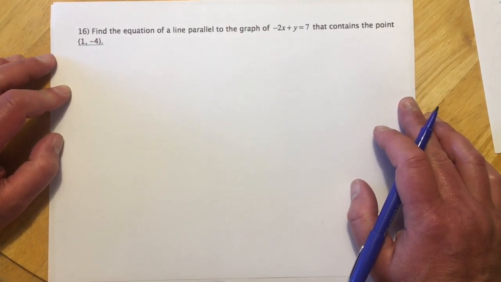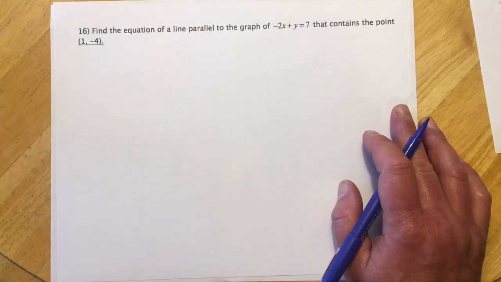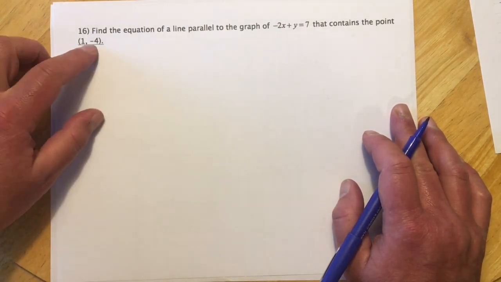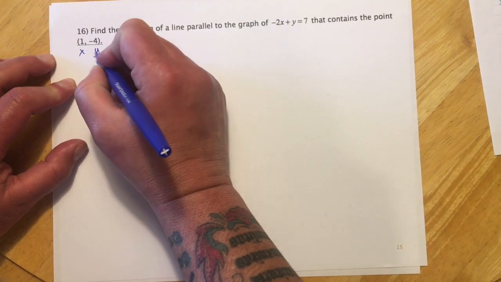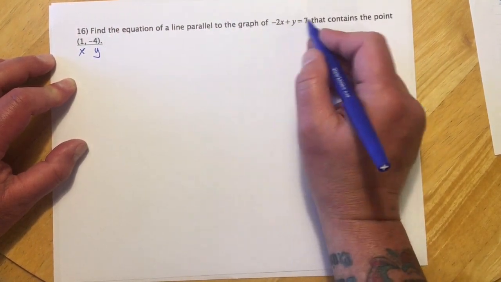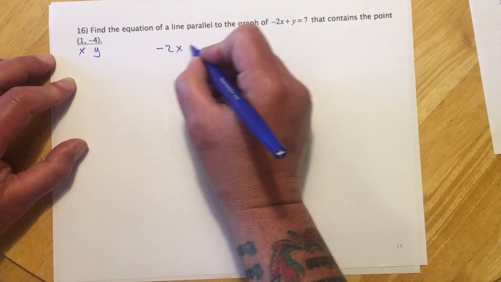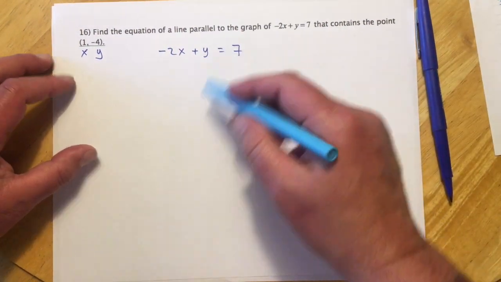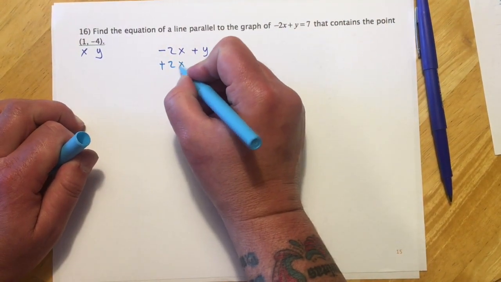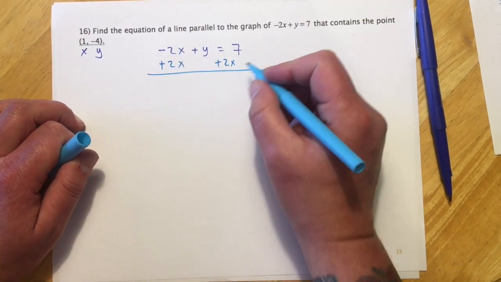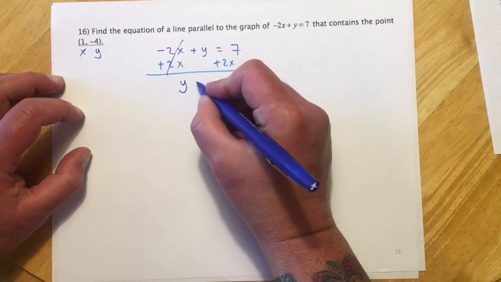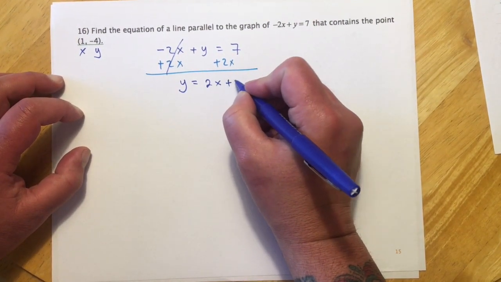Okay, number 16 is find the equation of a line parallel to this graph that contains that point. So again, you just got to remember you need 2 things to find the equation of a line. You need a point, you need the slope. We got our point, that's going to be our xy. And that means my slope must be coming from this. So negative 2x plus y equals 7. If I add this 2x over and solve for y, those cancel, and I'm left with y equals 2x plus 7.